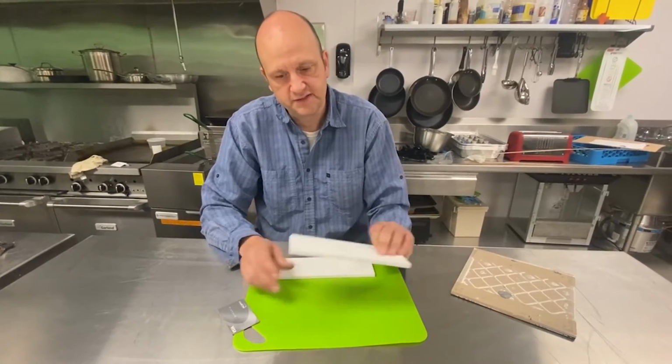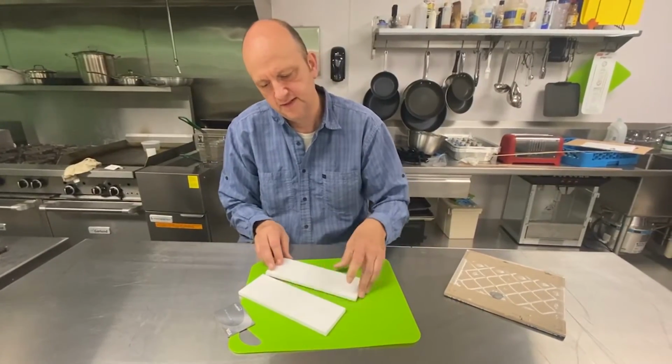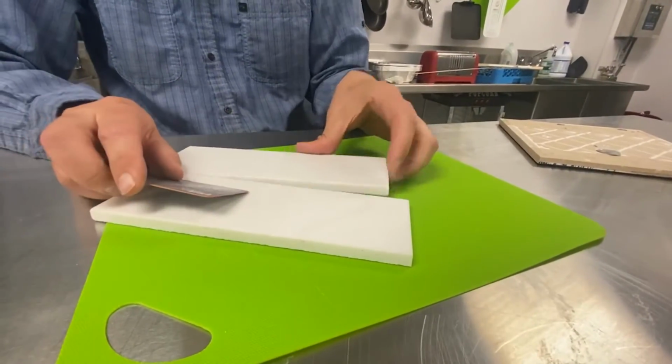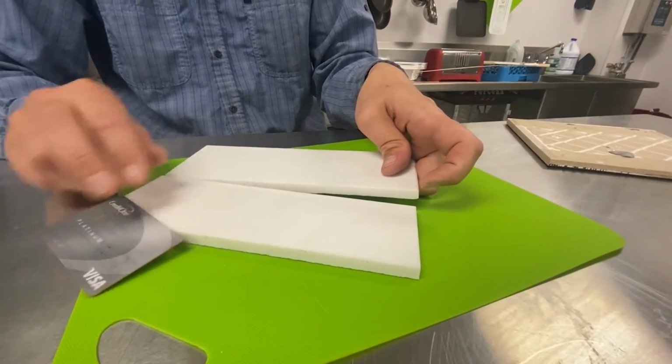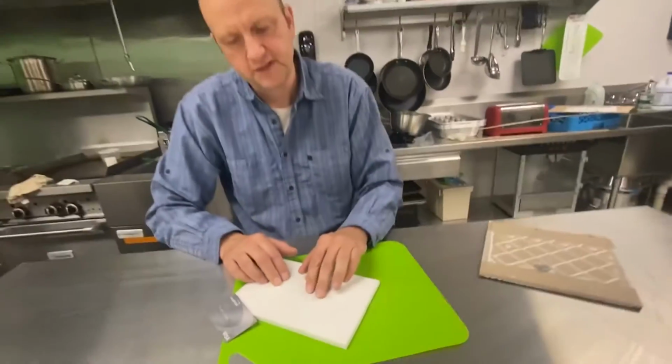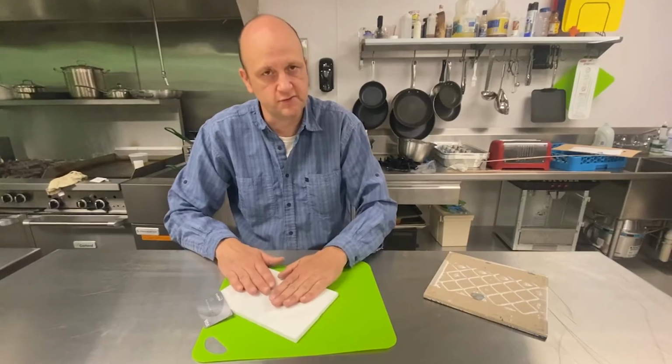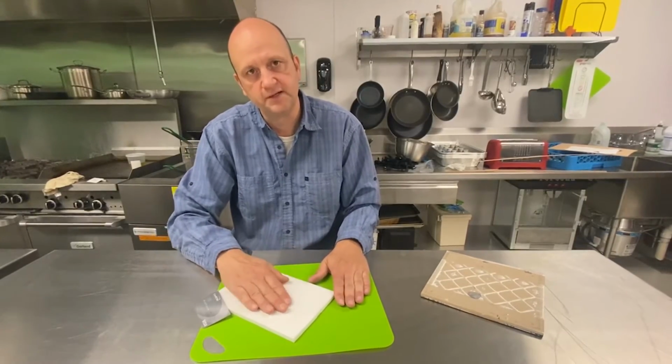If this tile is thinner than this tile, it might set up a little bit higher if you're using the same amount of thin set, and you would get a little bit of lippage between the tiles. In order to correct for this, you just add more thin set in places and make sure that the tiles are sitting flat up against the surface.